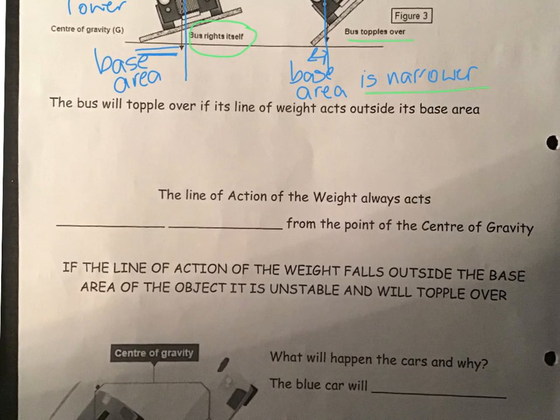So the bus will topple over if its line of weight acts outside its base area. Now, the line of action of the weight always acts vertically downwards. So you always draw a line down where the centre of gravity would be. So it's vertically downwards from the point of the centre of gravity. And if the line of action of the weight falls outside the base, the object will become unstable and it will topple over. So it's a bit like trying to balance on a tightrope.